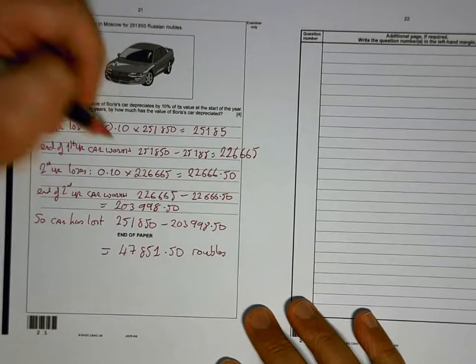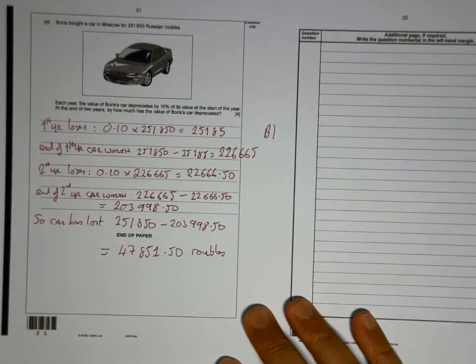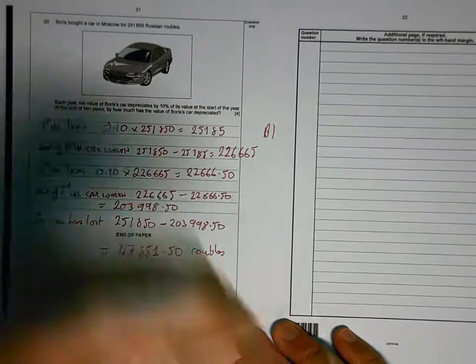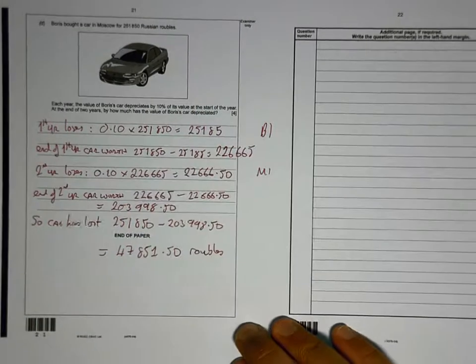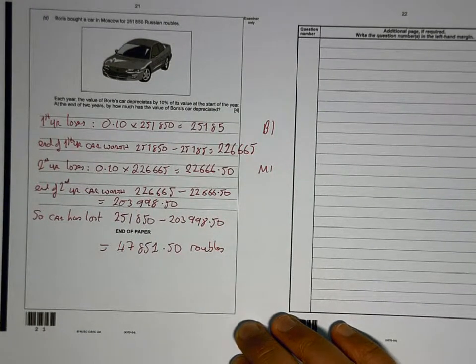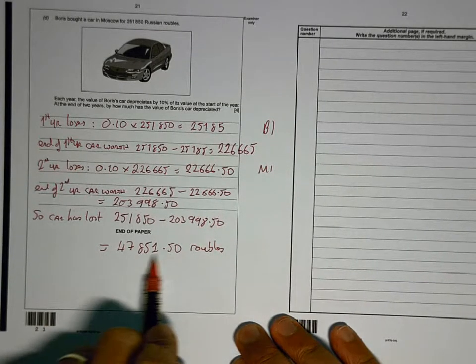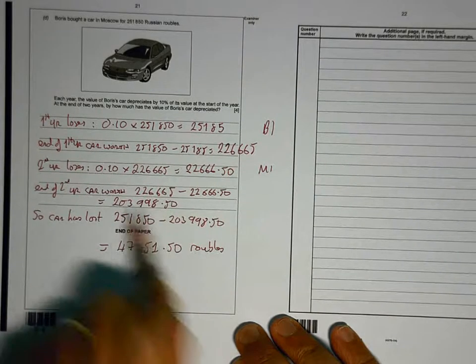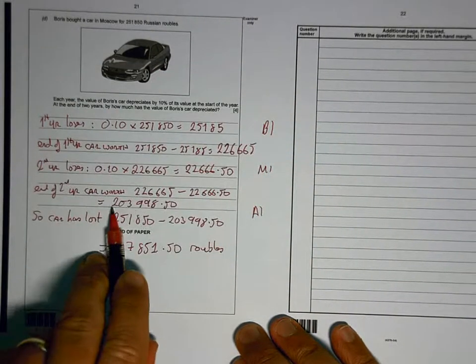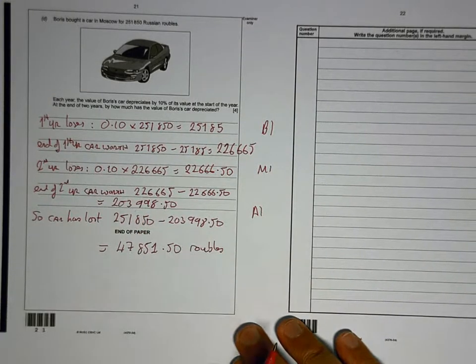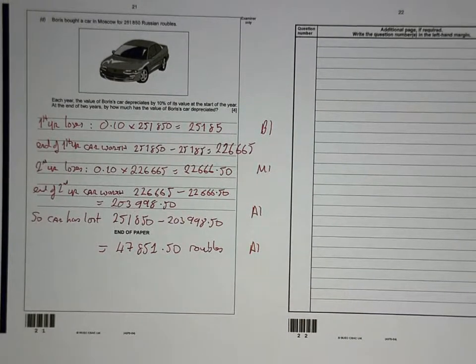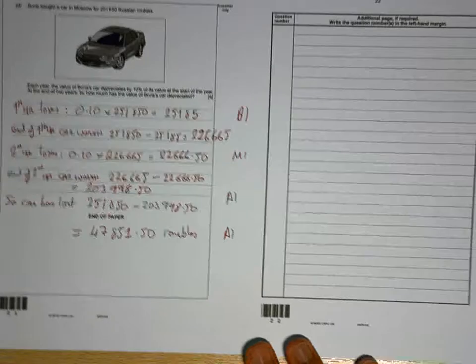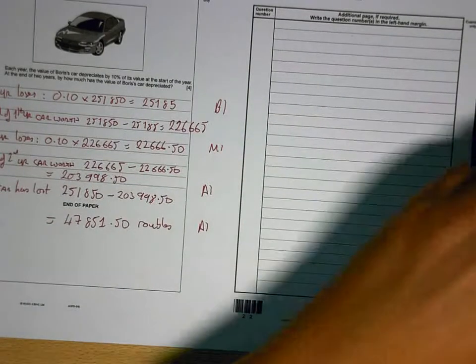So the method for that, you get 1 mark for finding 10%, 1 mark for the method of subtracting and finding 10% again, and 2 marks for correctly finding the difference and not leaving your answer as what it's worth. If you've left your answer as what it is worth, 203,000 odd, you get 1 mark, and you get the final mark for working out the difference. Look for that page 4.